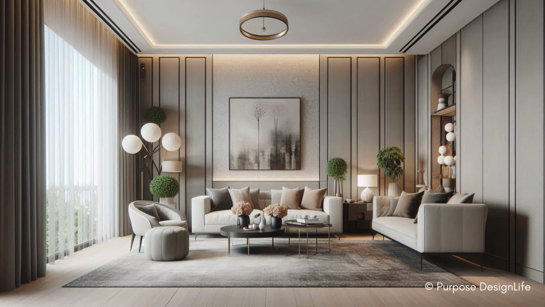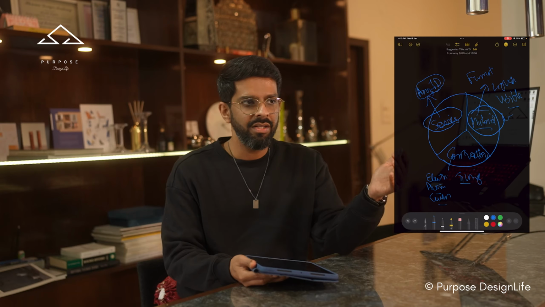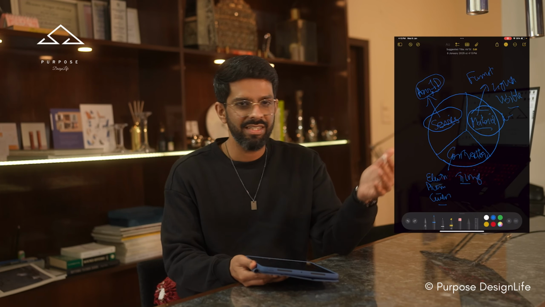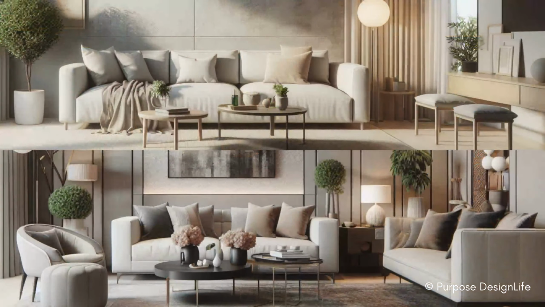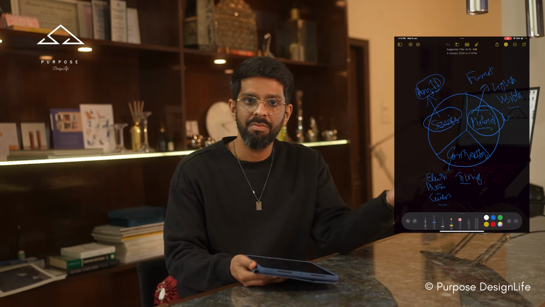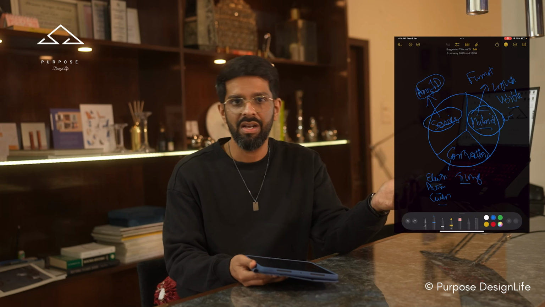Now both of these two images have different aesthetics, right? Different price points. But if I told you that both of these results can be achieved in the same budget, that's actually a fact. Because when you see the wall finish in both of the cases, we can achieve a wall finish similar to a wallpaper with the help of a paint as well. It can be done with the help of texture as well, right?